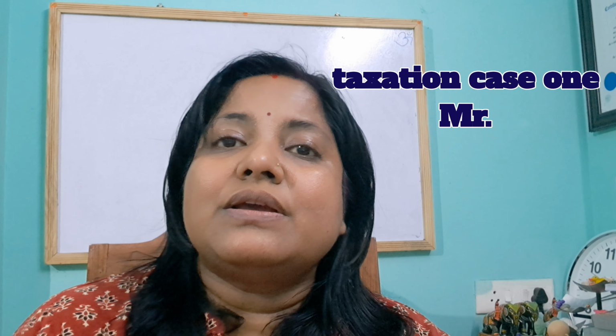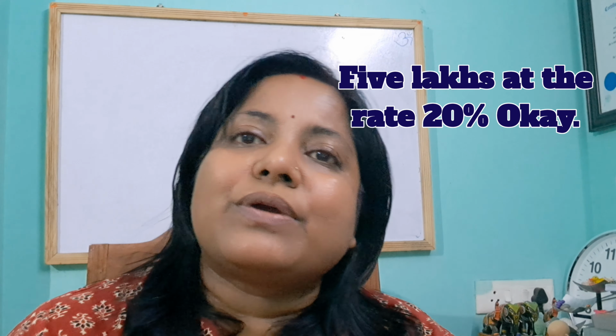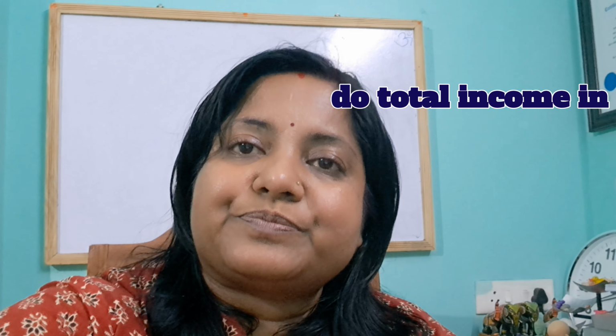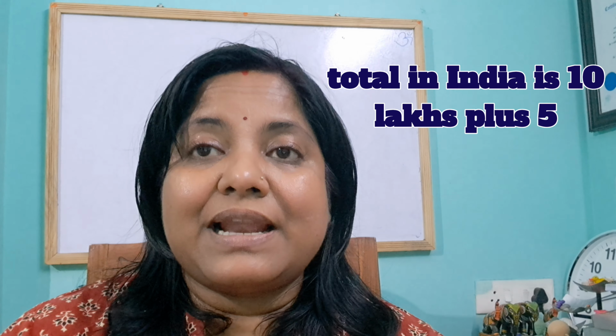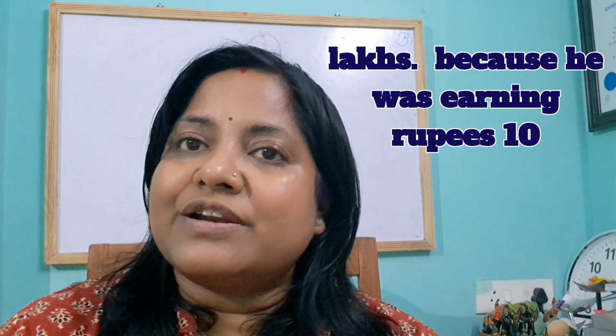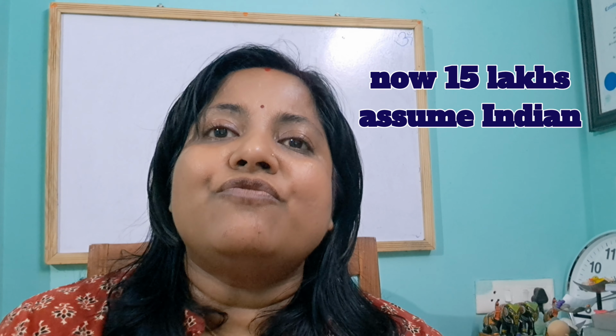Example 1, basic residence rule, global income taxation. Case 1: Mr. A is resident of India. He earns rupees 10 lakhs in India, rupees 5 lakhs in UK. UK taxes 5 lakhs at the rate of 20%. Now first, what will you do? Total income in India is 10 lakhs plus global income. We remember to apply the residence rule. India taxes global income because Mr. A is resident. Total in India is 10 lakhs plus 5 lakhs, because he was earning rupees 10 lakhs from India and 5 lakhs from UK. So his total income is now 15 lakhs.